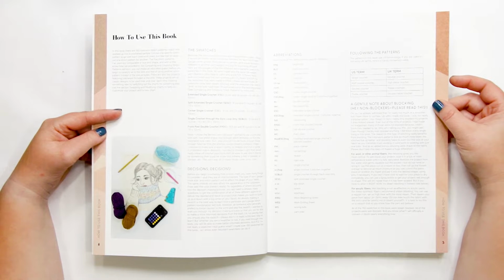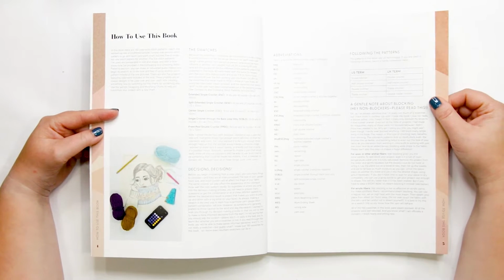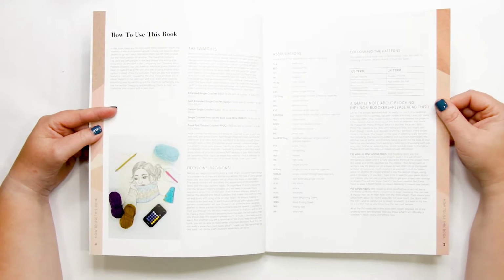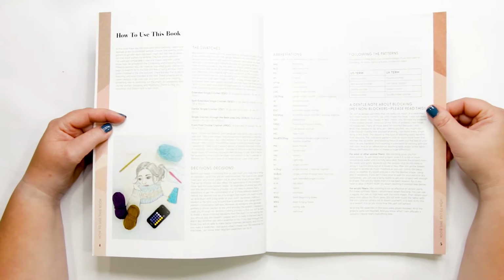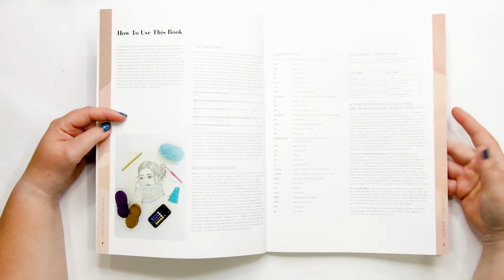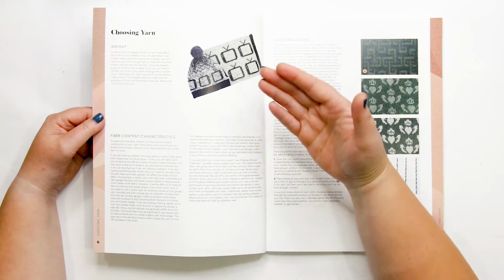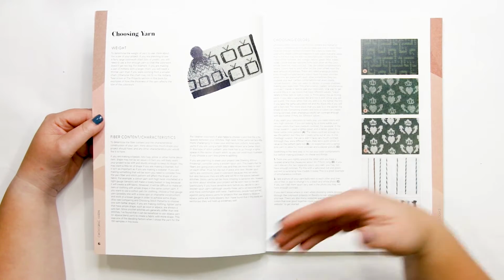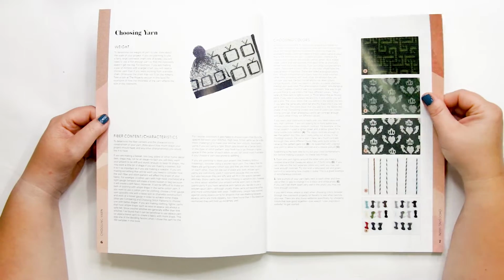Hey, non-blockers, please read this. And Brenda here herself admits that she's not a blocker. However, in some of the cases, you're going to have to overcome that to get the best results from your work. And she talks about that there, which was really great. Then she talks about choosing yarn, fiber content, and characteristics, and how those play a role in what your chart looks like, and how to choose colors for your work.